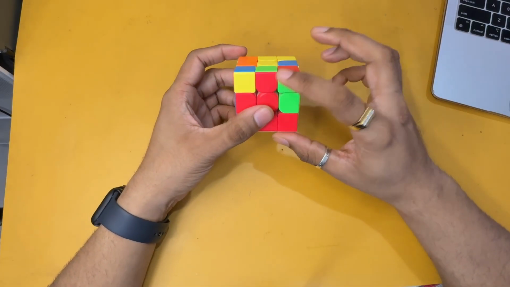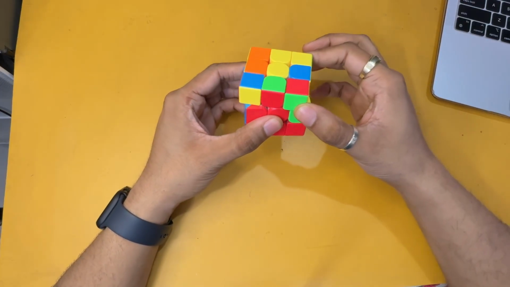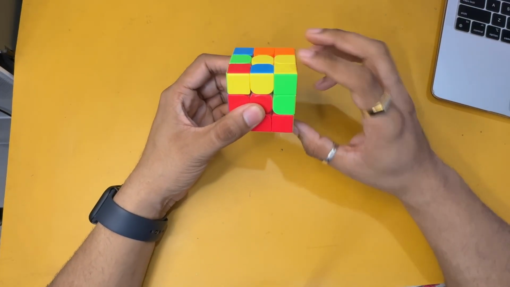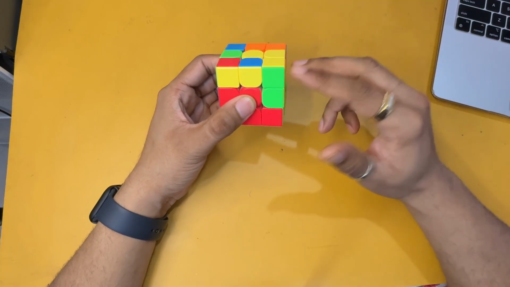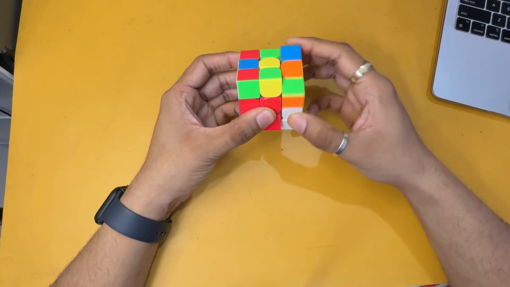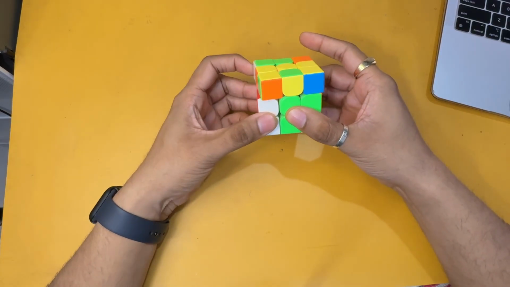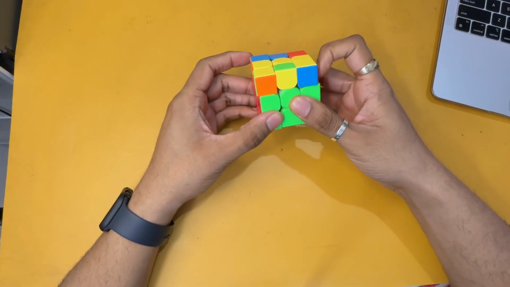Then we have red and green. Green wants to go on the right. To go right, the top layer will go to the left. To take it to the right, first do the right move, then the right swap, then do the left. So the right algorithm, 1 2 3 4. Then move to the right, 1 2 3 4.